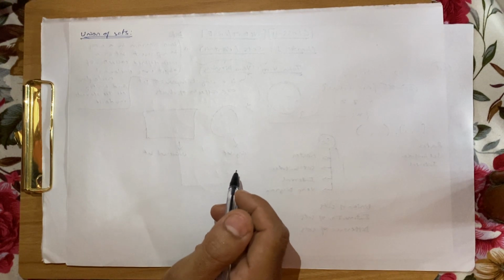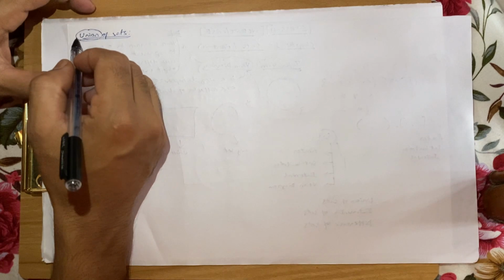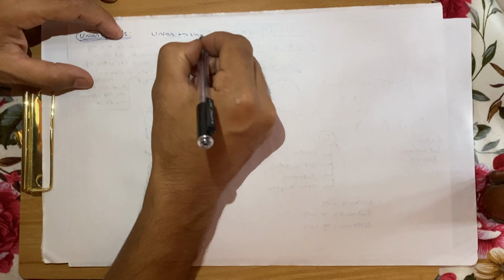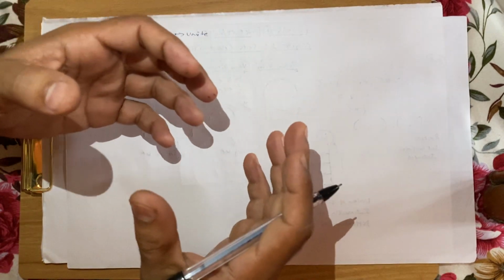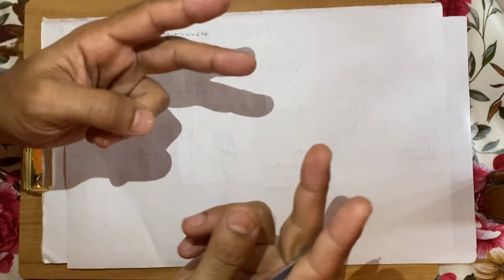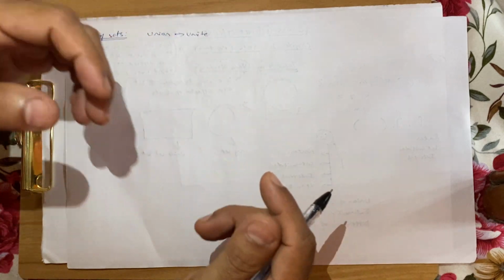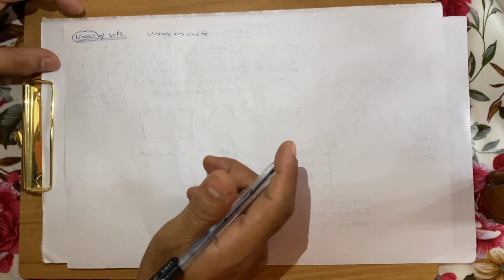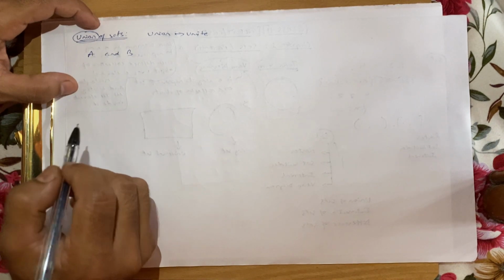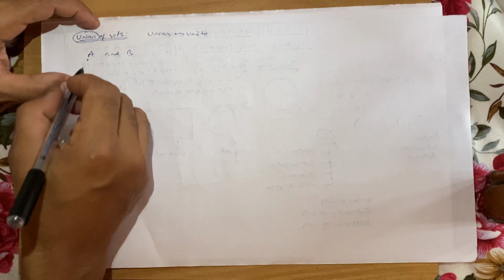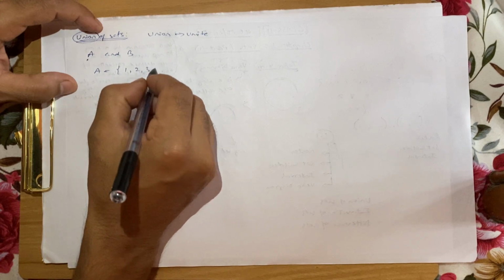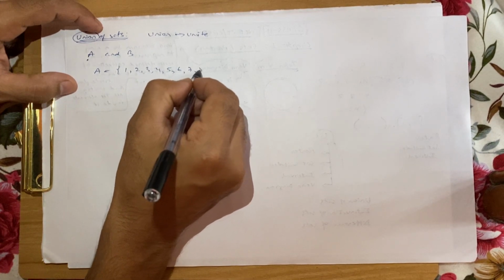Now the meaning of this word union is to unite or to bring together. So union of sets means to unite 2 sets, or 3 sets, let's say, or even more, and make it into one single set. So if you have 2 sets, let's say A and B, and A is the set of natural numbers from 1 to 10, then A is 1, 2, 3, 4, 5, 6, 7, 8, 9, and 10.